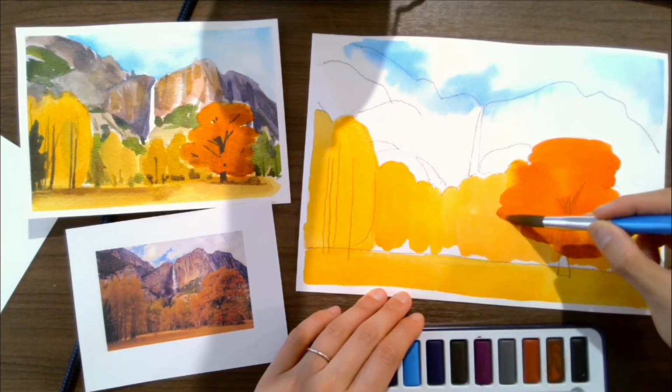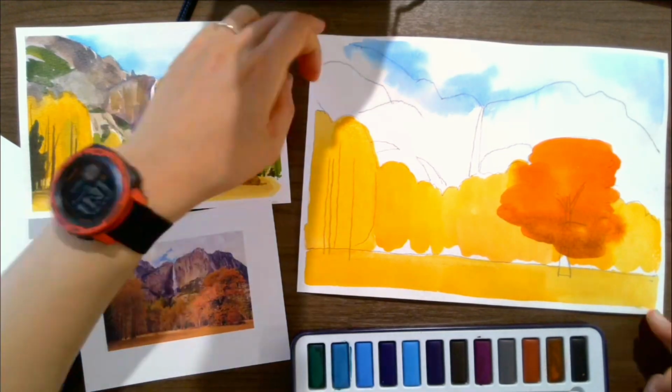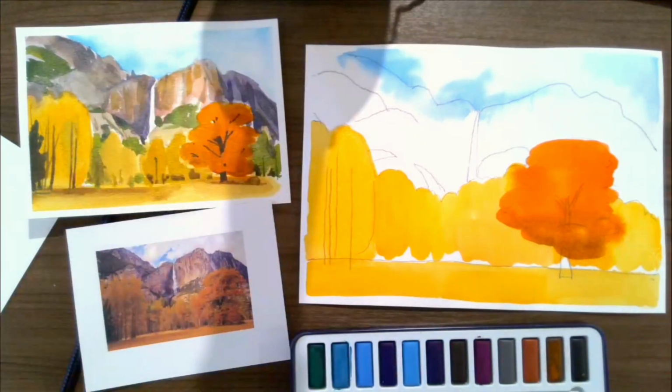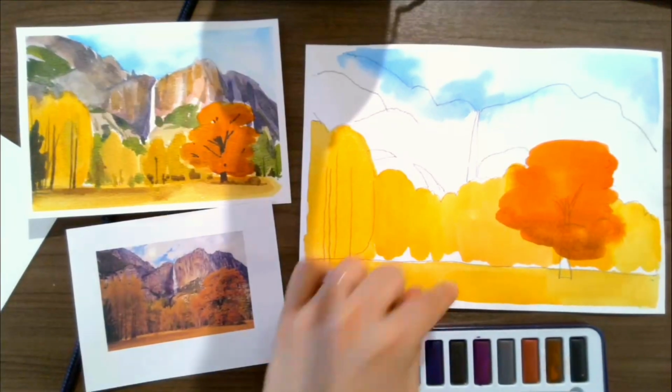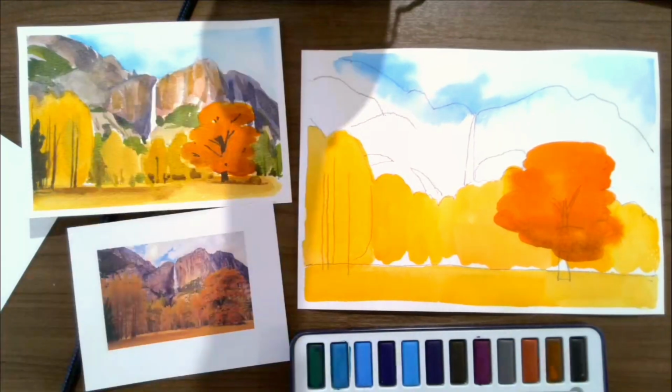Oh yeah, so this waterfall is called Upper Yosemite Falls. The part that we can see at least. I've actually hiked up there and rock climbed this area with my husband. It's a lot of fun.